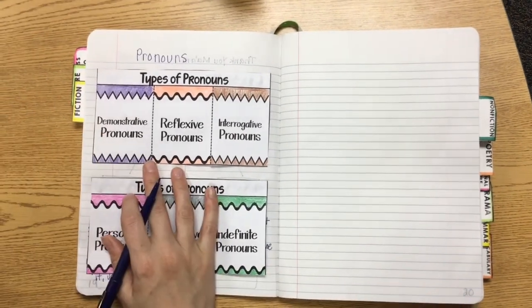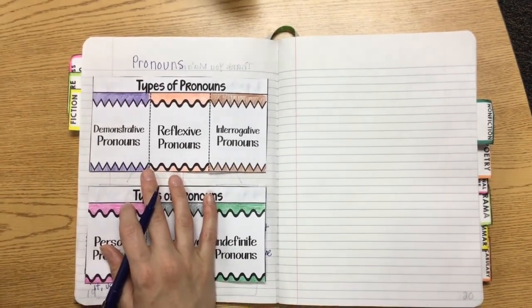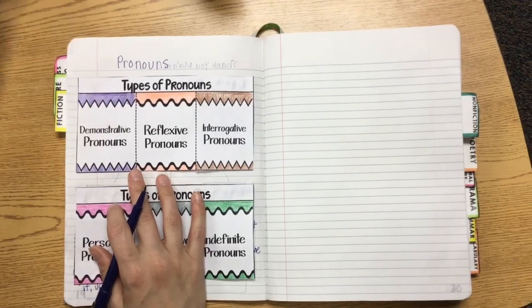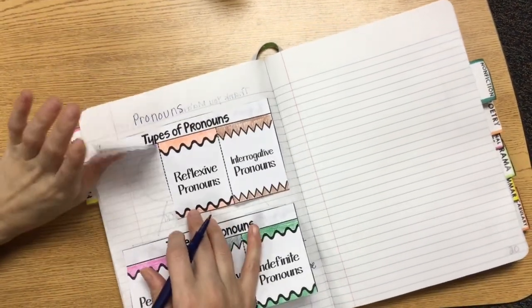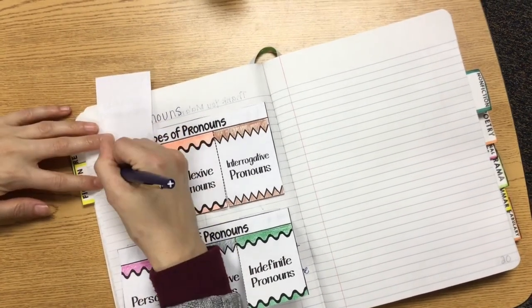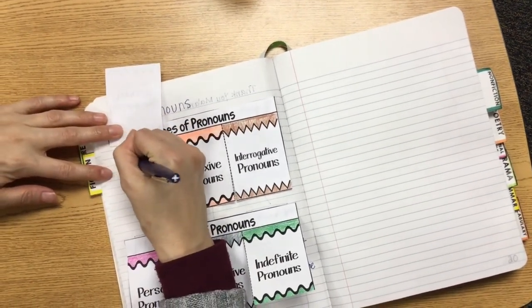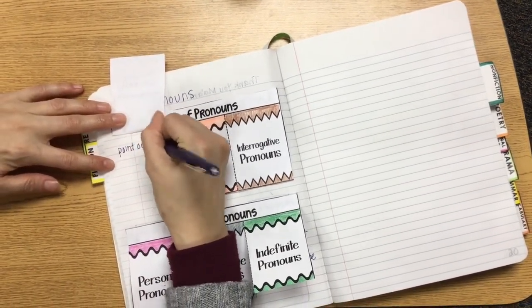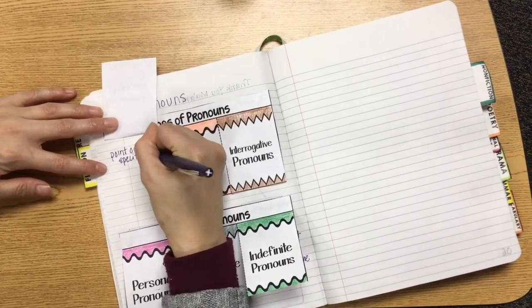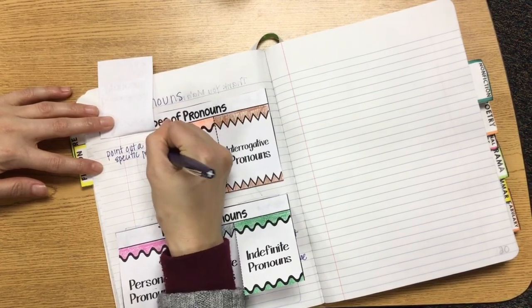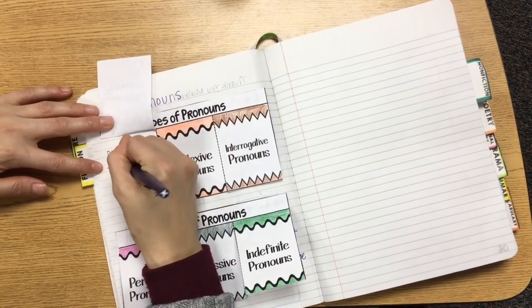Then we go up here to demonstrative pronouns. Demonstrative pronouns actually point out a specific person, place, thing, or idea. So these point out a specific person, thing, or idea.